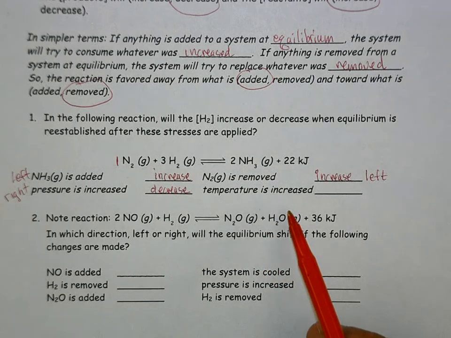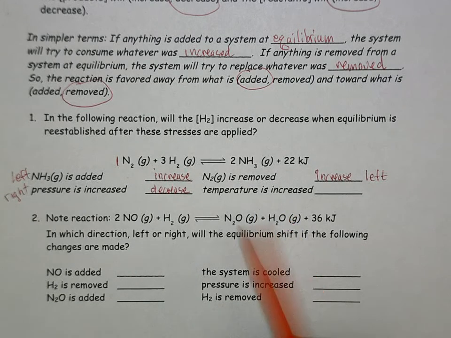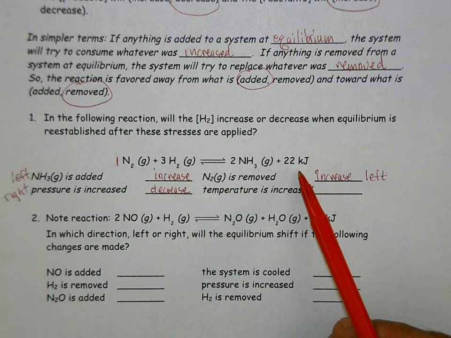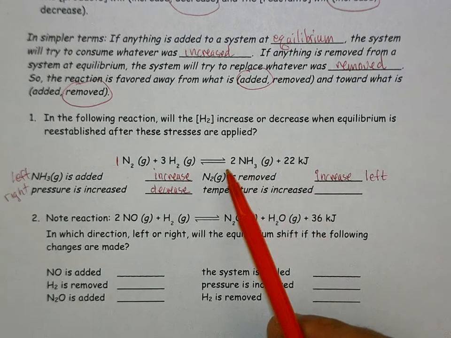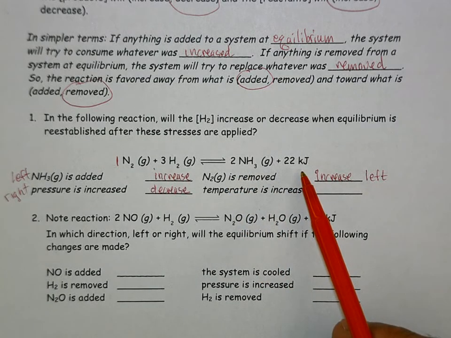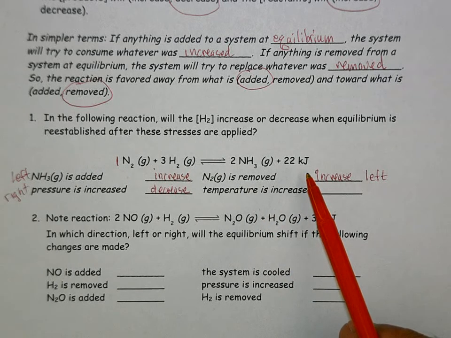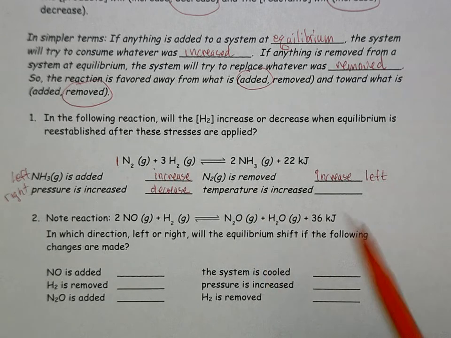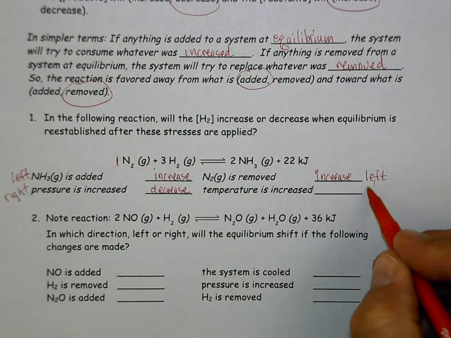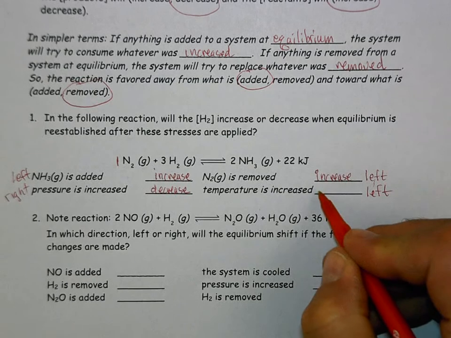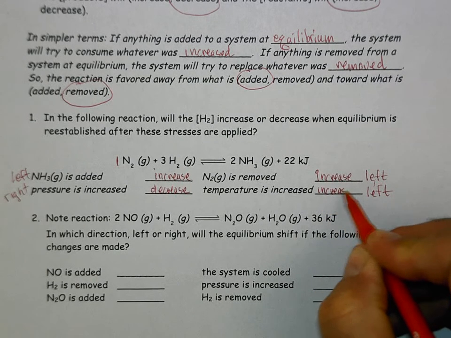Temperature is increased. If the temperature is increased, we want to counteract that effective increase in temperature. Well, right there, we're basically adding energy. This is on the product side. This is exothermic. We are adding energy as a result of the reaction. We want to go away from that side. We want to go away from the kJ side when the temperature is increased. So this will be a shift left, and therefore we will increase the amount of hydrogen.